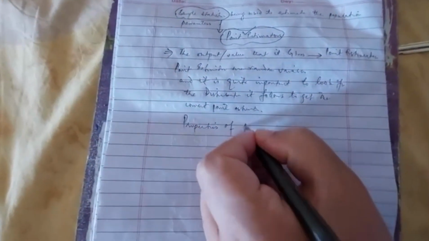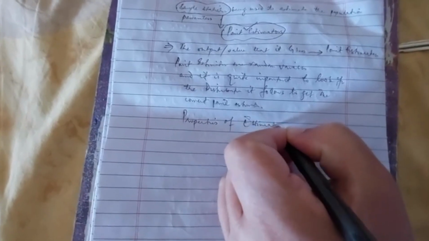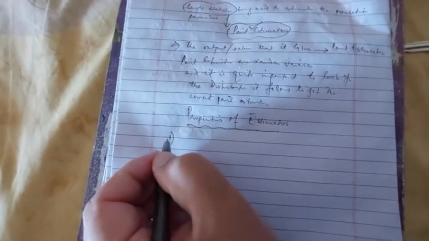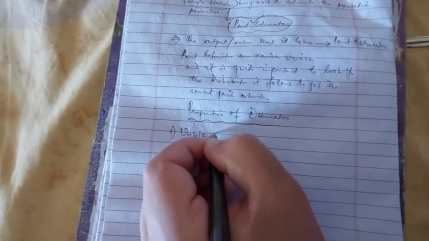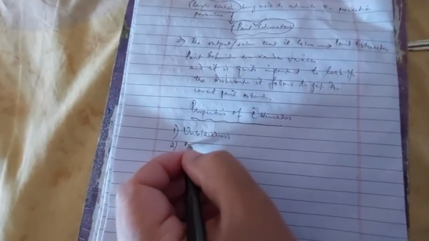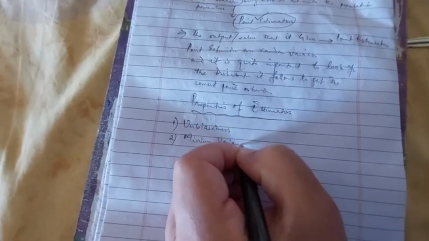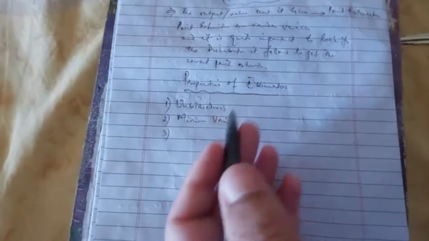Now we have certain properties of these estimators, or properties of point estimators. The number one property is unbiasedness. The second property is the minimum variance. I will explain one by one and do some examples on it.